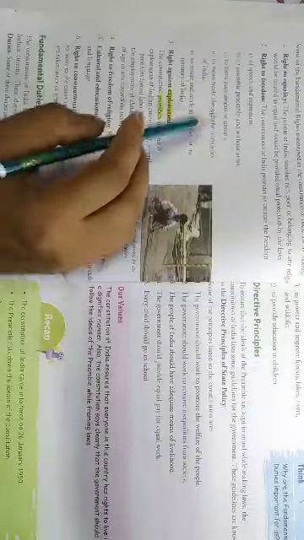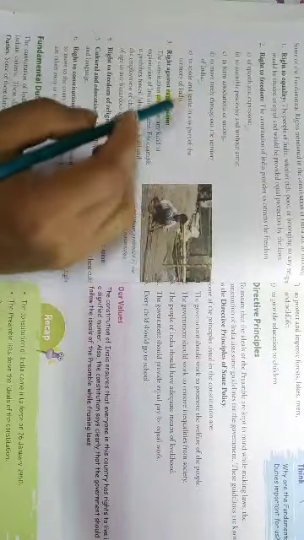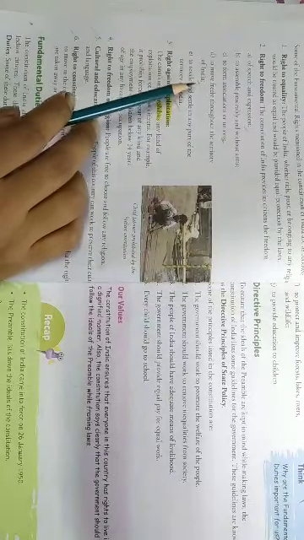Though you will find some exceptions which will be discussed later. But for now you just keep this in your mind that you have the right to settle in any part of the territory of India and you can move freely throughout the territory of India.